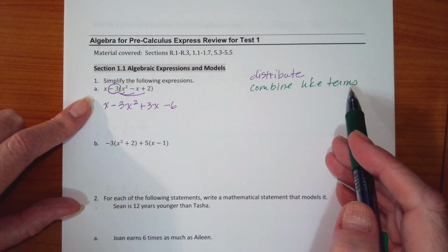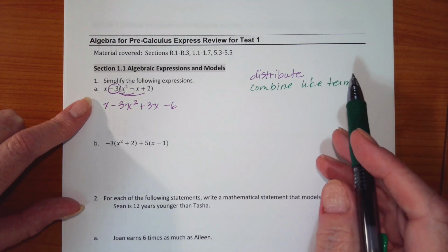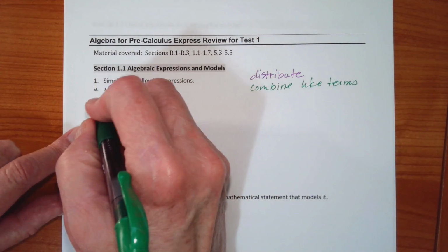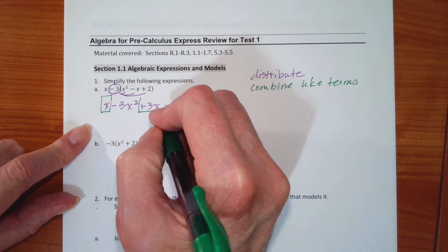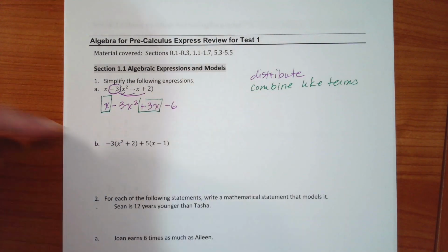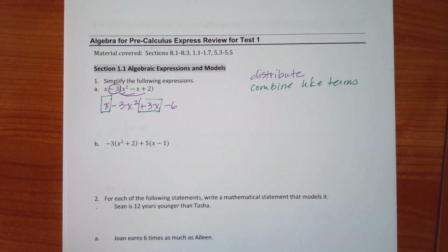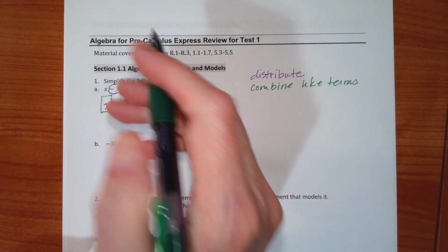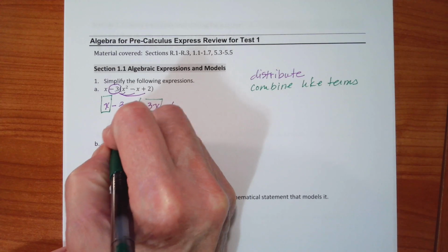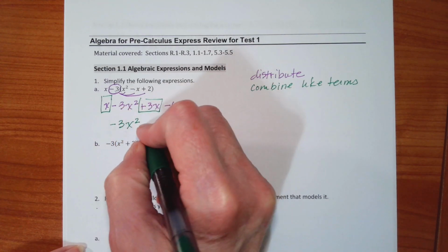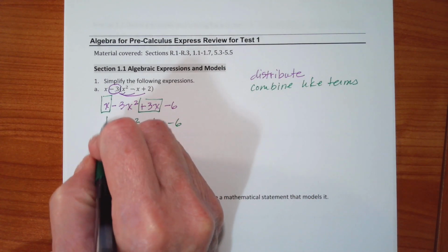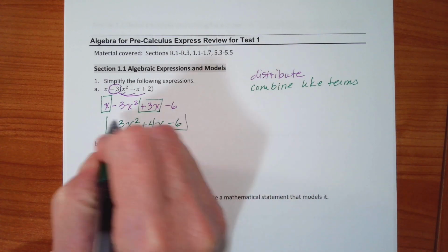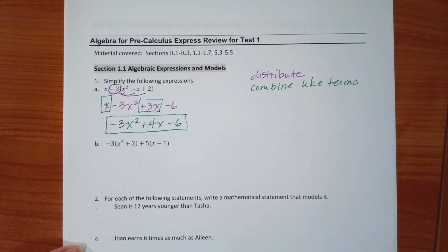Now, like terms, of course, remember they have the same variable and the same exponent. So I'm going to be able to combine the 1x and the 3x. And I like to put things in descending order, which we'll talk about later, but we're going to start with the largest exponent. So this becomes -3x to the second plus 4x minus 6. And there is your result.